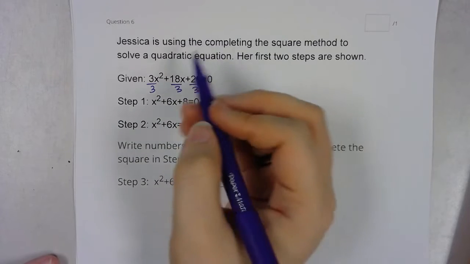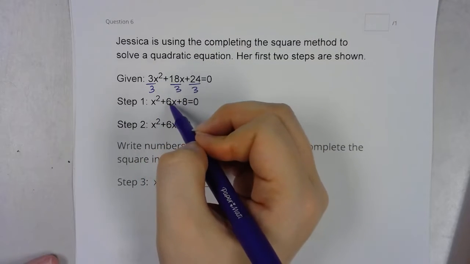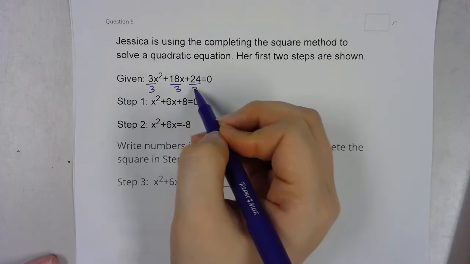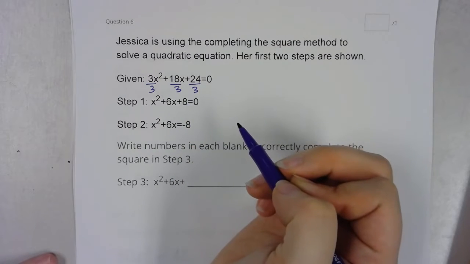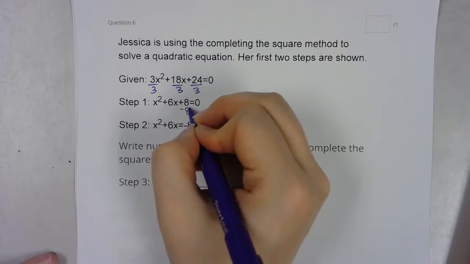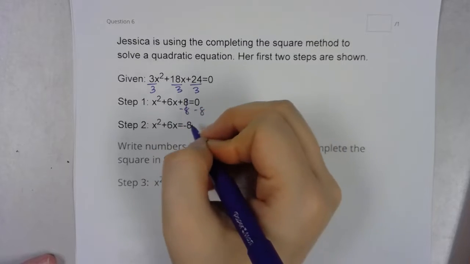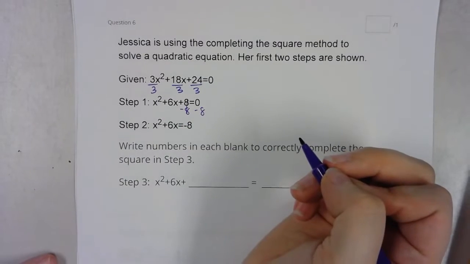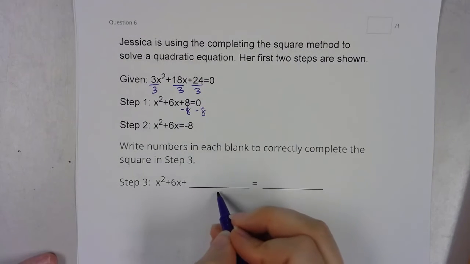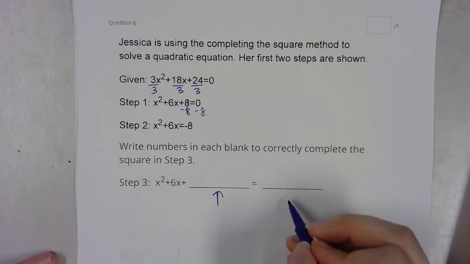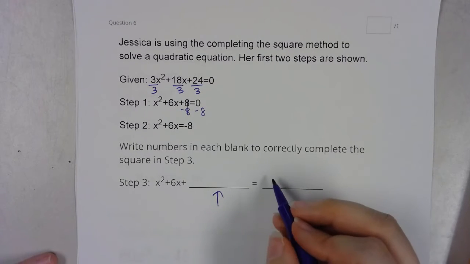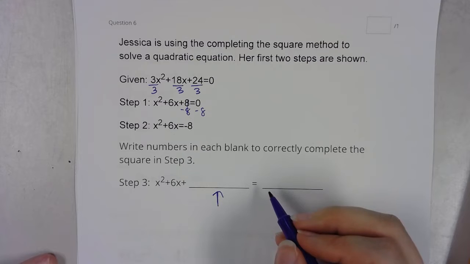Okay, that's fine. 3 divided by 3 is 1, 18 divided by 3 is 6, 24 divided by 3 is 8. Then she moved this c term over to the other side, which means she has the negative 8 right there. So now she's set up and ready to fill in this side and this side with her missing values.